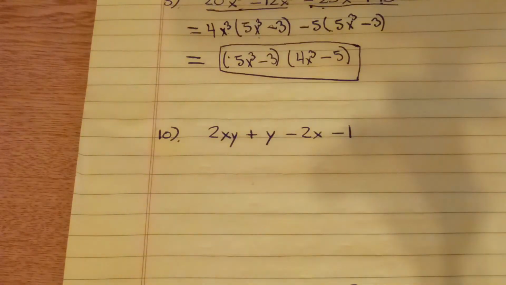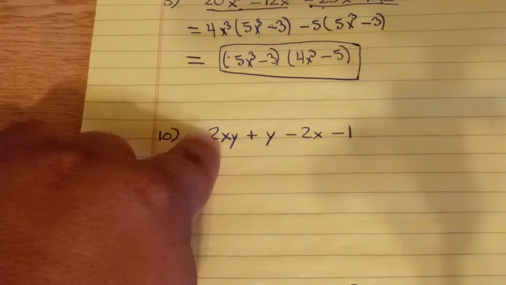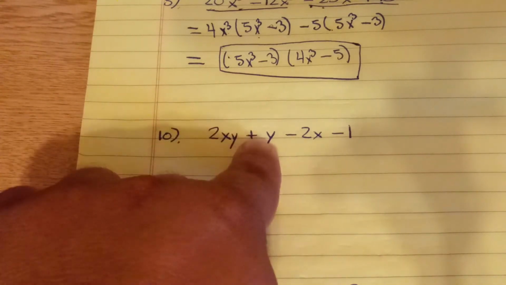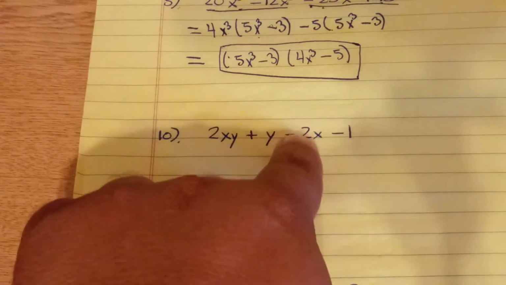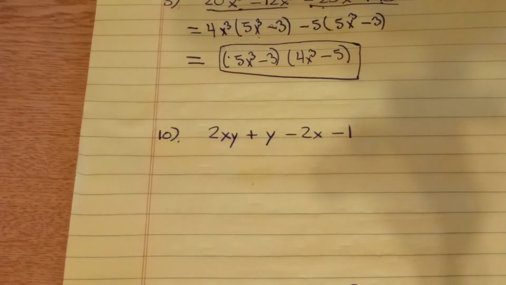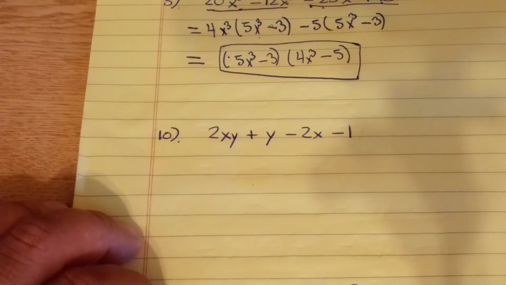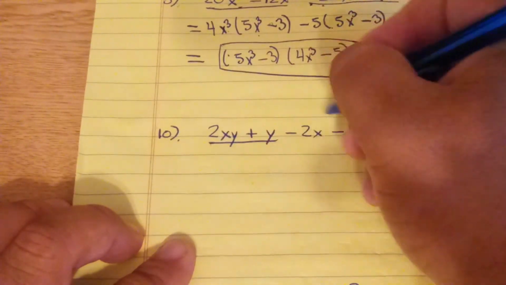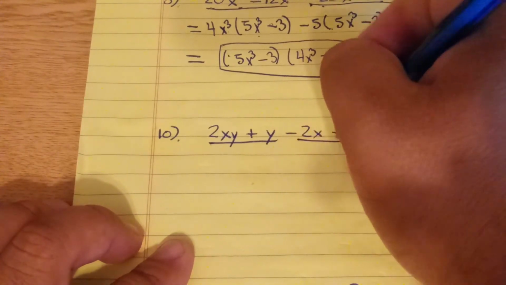But once again, if you take a look at number 10 there, they don't share a common factor as far as the GCF here. You have 2, essentially you have a 1 in front of this y. You have negative 2 and you have negative 1. All right, and the same thing with a variable. They don't share a common variable. So we're going to pair off these two and we're going to pair off these two.